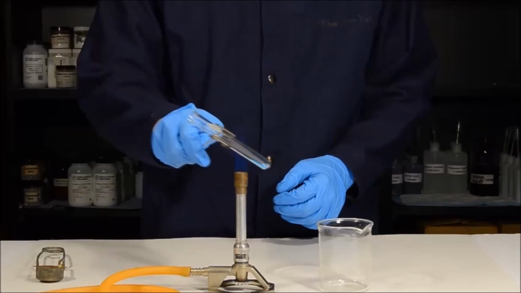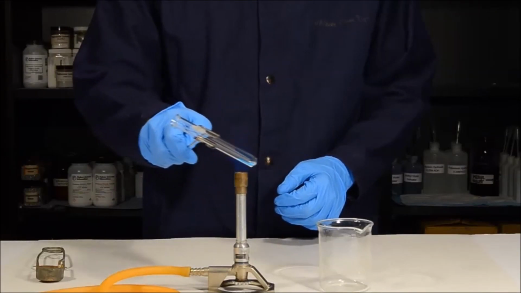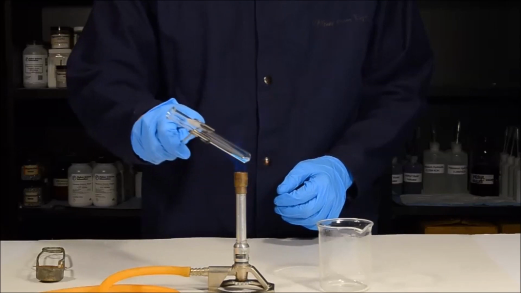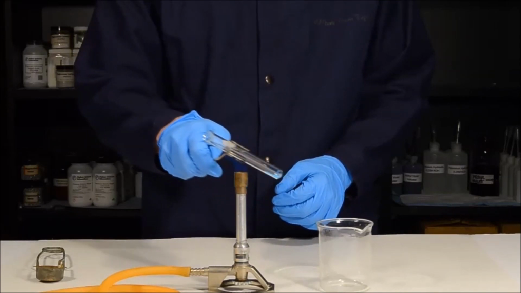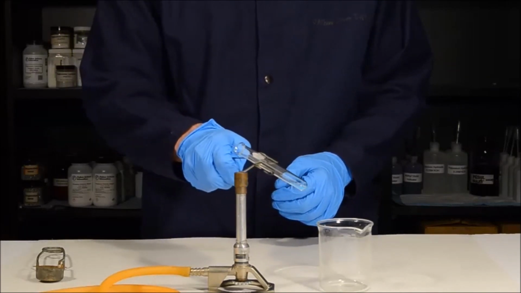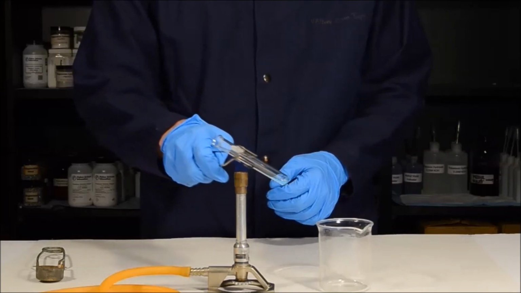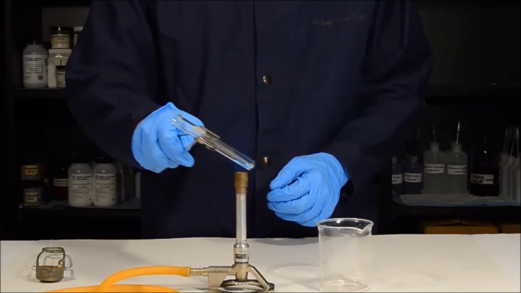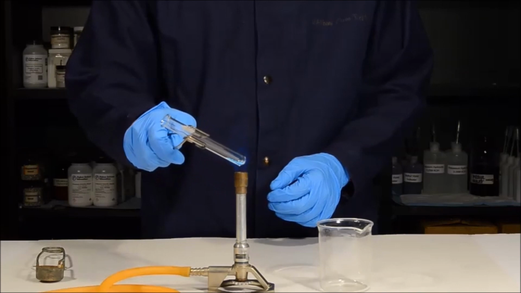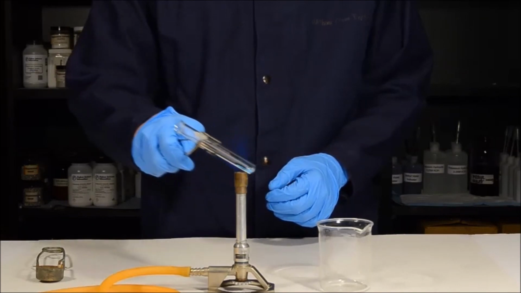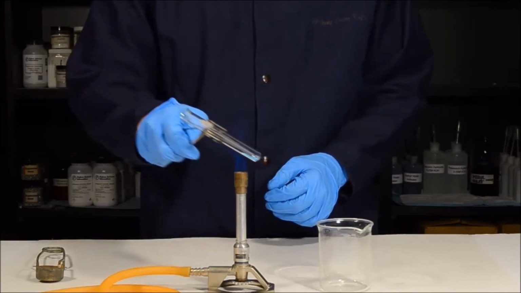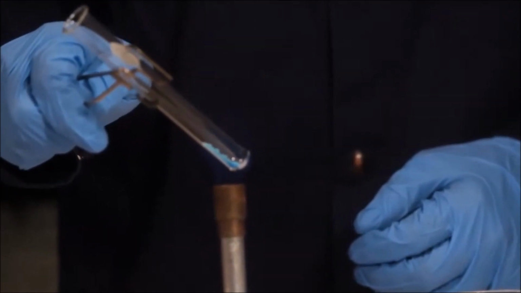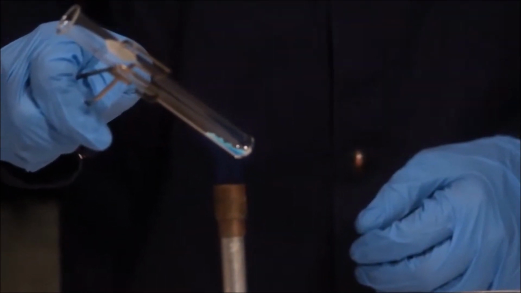It's very important that you heat up the test tube before you heat the copper sulfate because we're trying to dehydrate the water. If the test tube is cold, we will simply condense the water further up in the test tube. So we want to make sure the entire test tube is good and hot before we begin to heat our copper sulfate. Once we've heated the test tube, we then can put the copper sulfate directly into the hot flame.